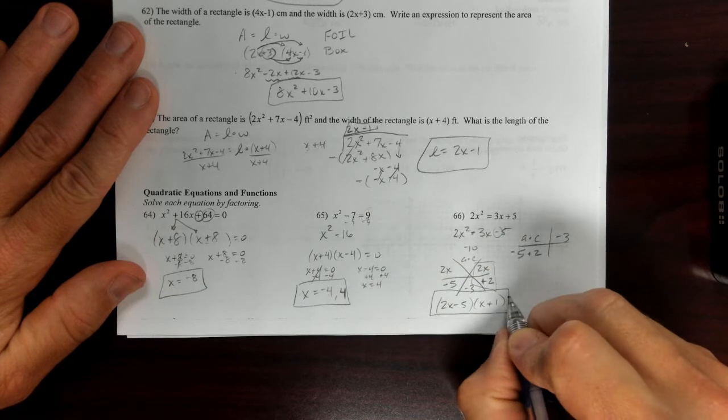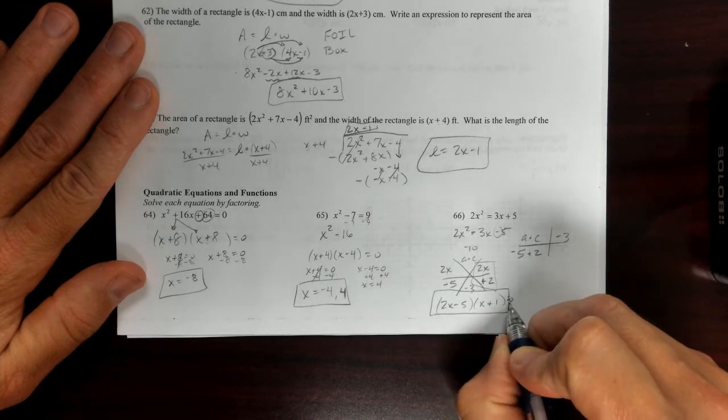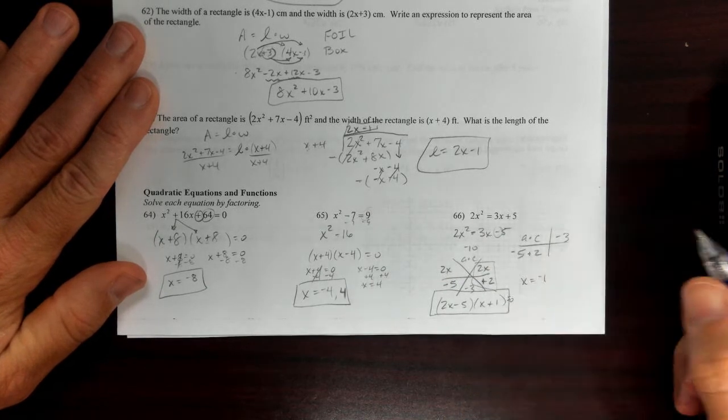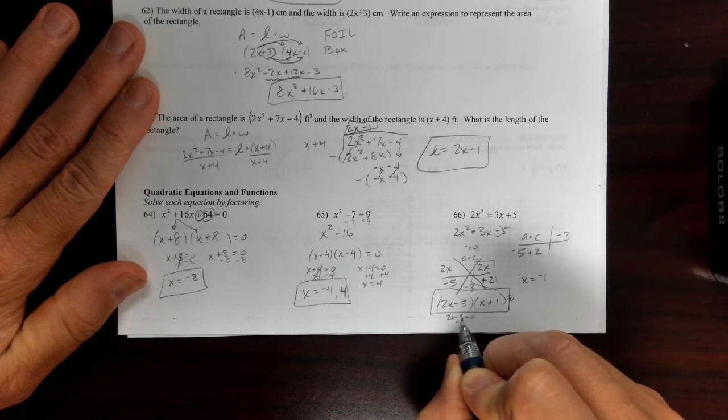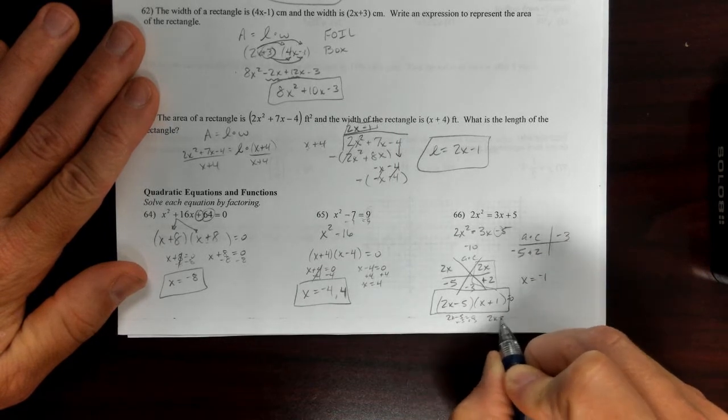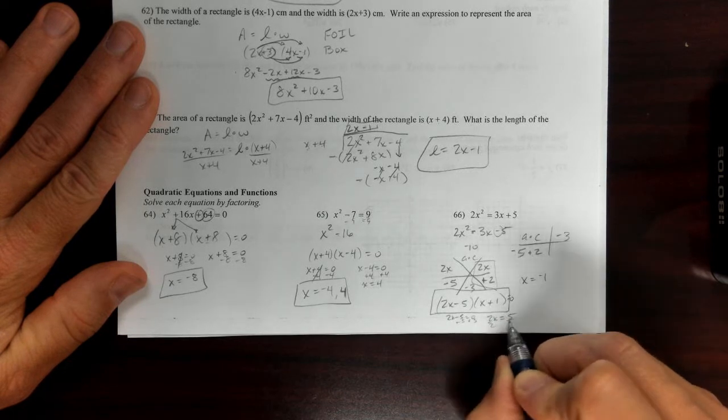And on these, both of these are equal to 0, so we know that x plus 1 equals 0, so x equals negative 1. And we set this equal to 0, so we've got 2x minus 5 equals 0, so let's add 5. 2x is equal to 5, so x is equal to 5 halves.